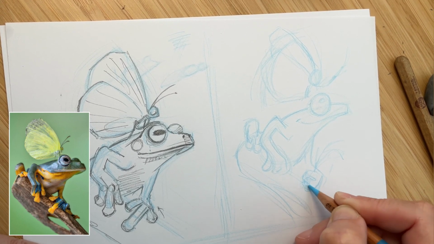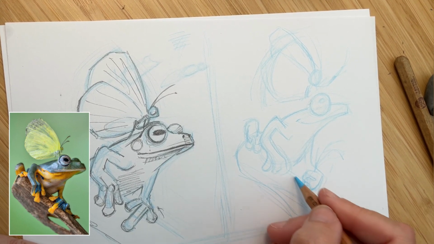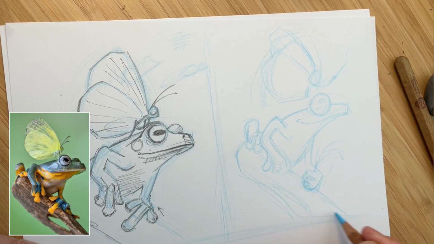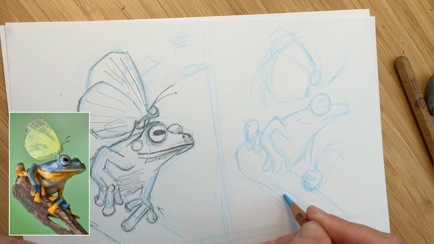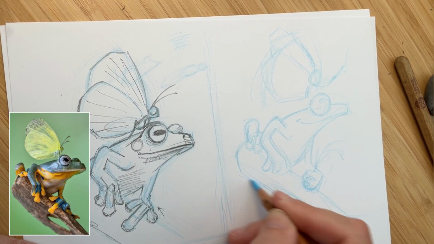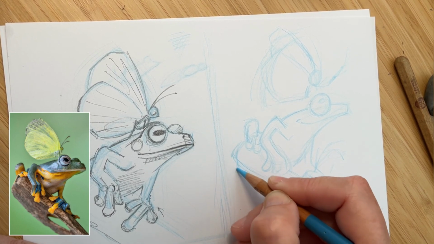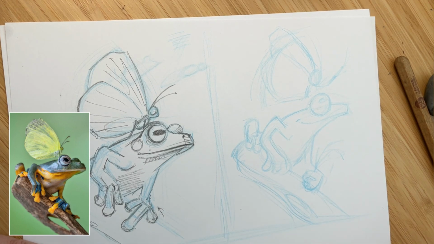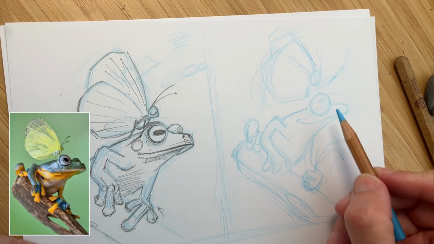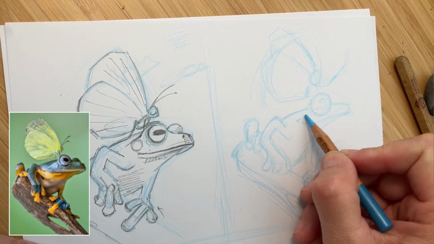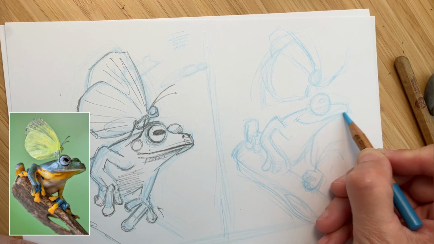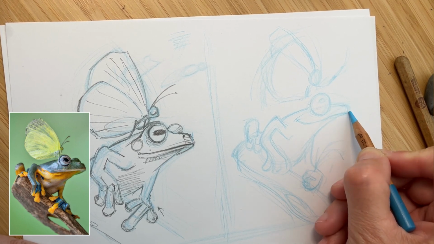We have enough troubles in our real life. Let's create something, I don't know, nicer and cute and lovely and okay. Maybe for now I would like to convert it more in this way.